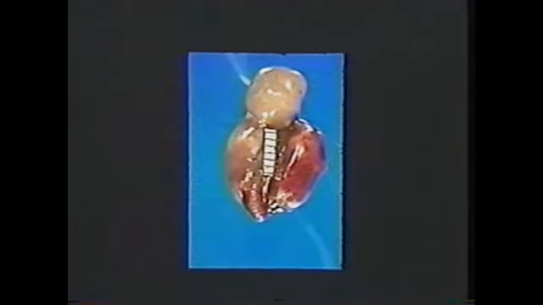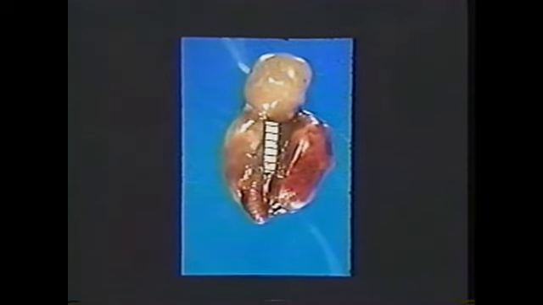Here is another example of a primary pulmonary tumor in a laboratory mouse, in this case sparing of the lung on the right and a large raised lobule and involvement of the adjacent pulmonary tissue on the lung on the left.